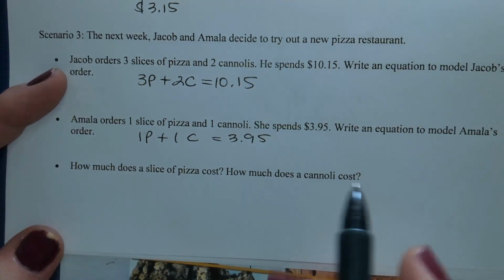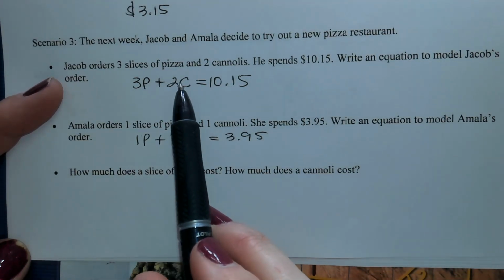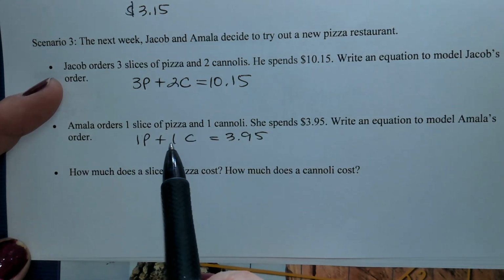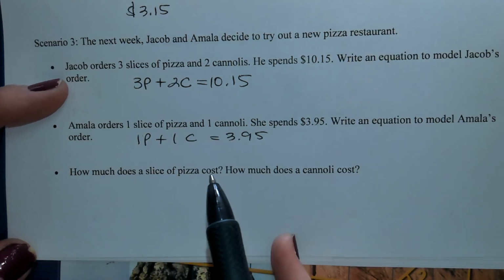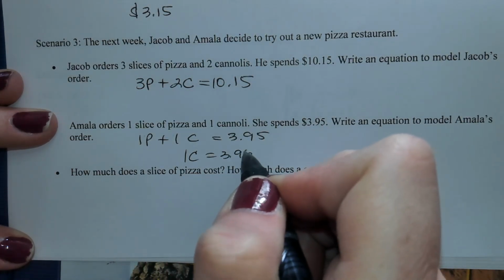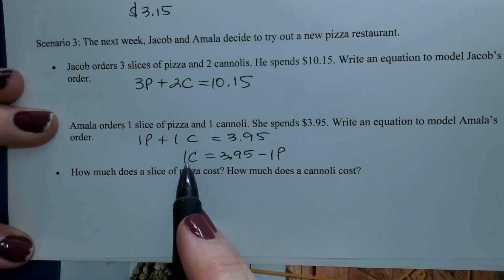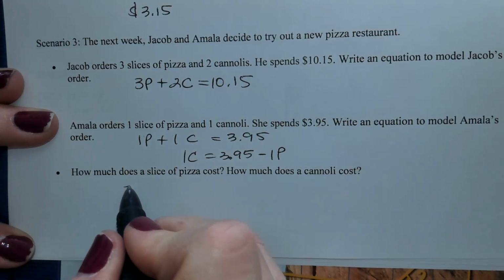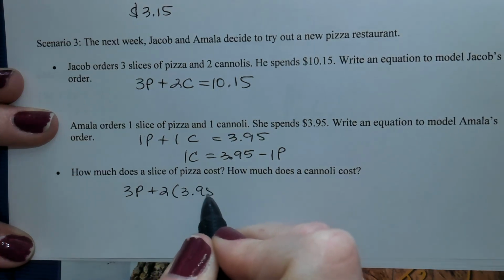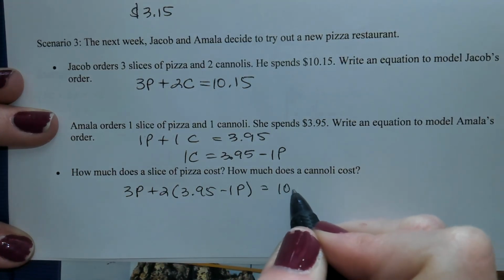Actually the way I'm going to solve this is I'm going to use this equation because it's a little bit simpler. This one's got some constants in front of the variables, where this just has a 1 and a 1. So I just chose to solve this for 1 cannoli, to find out that it's $3.95 minus a slice of pizza. And then I'm just going to take that and plug it in right there. So 3 Ps plus 2 times $3.95 minus 1 slice of pizza, and that is that $10.15.